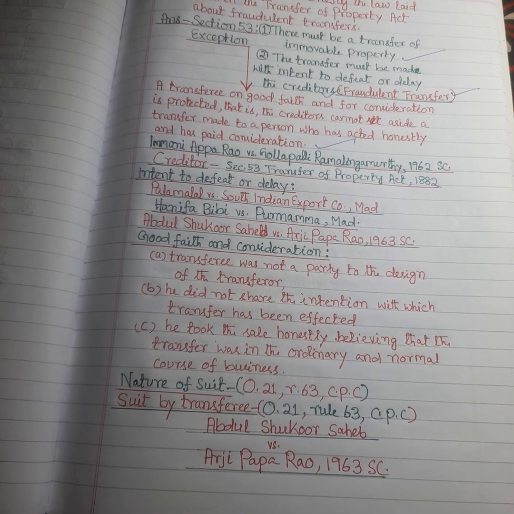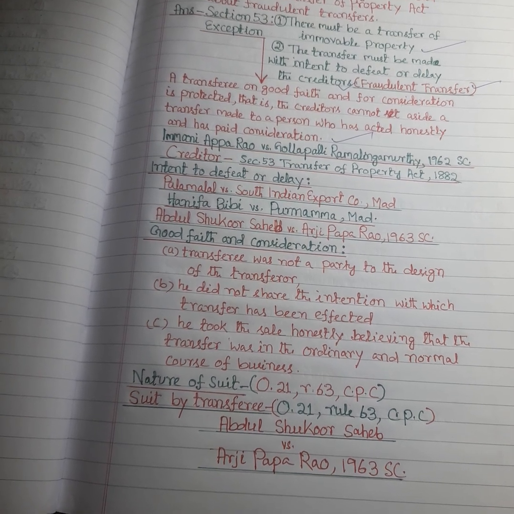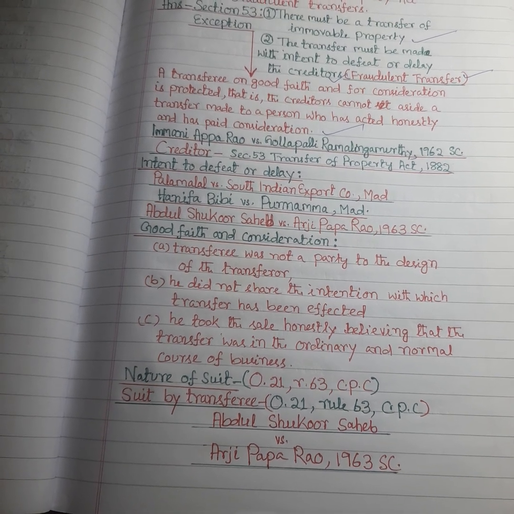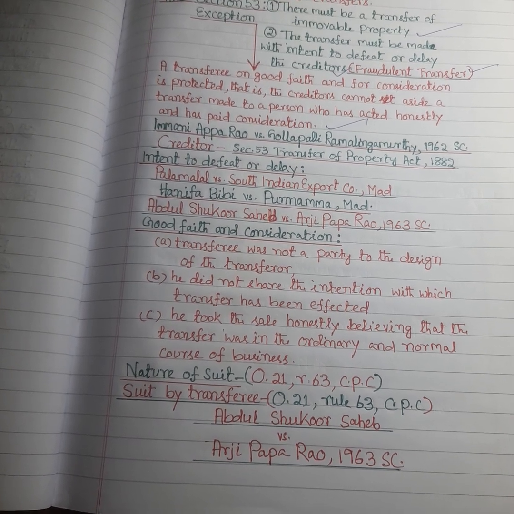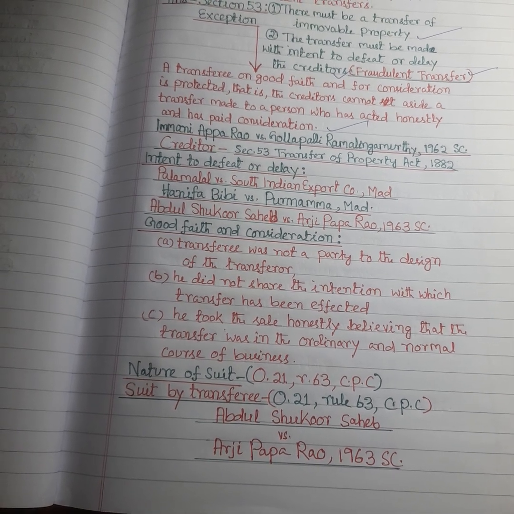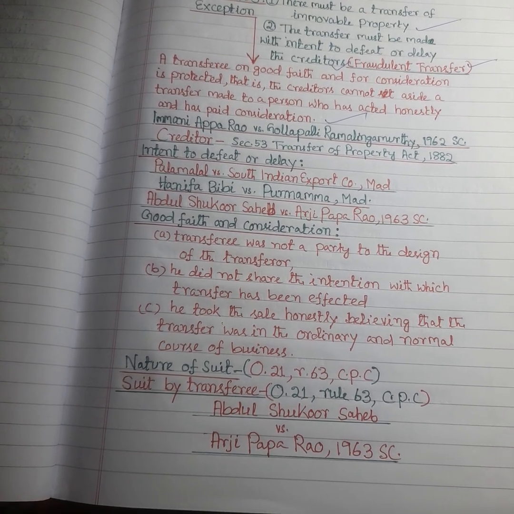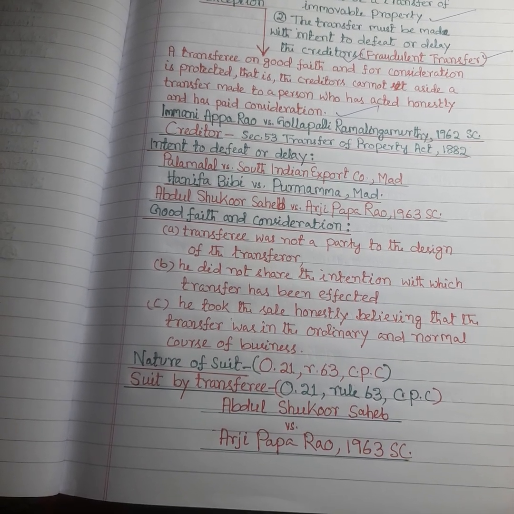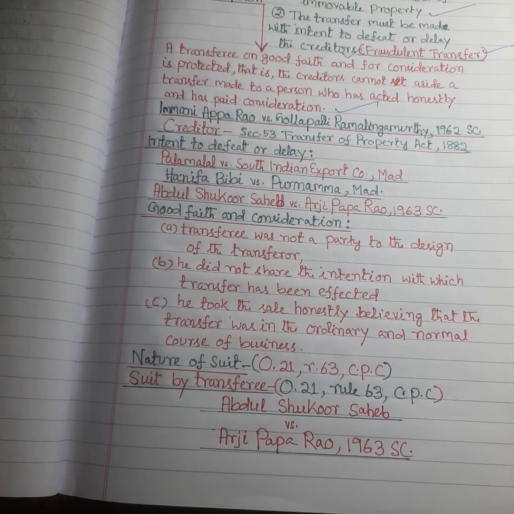A fraudulent transfer under this section is of two parts. The first part lays down that every transfer of immovable property made with intent to defeat or delay the creditors of the transferor shall be voidable at the option of any creditor so defeated or delayed. To take one illustration, it would be clarified in a better way.